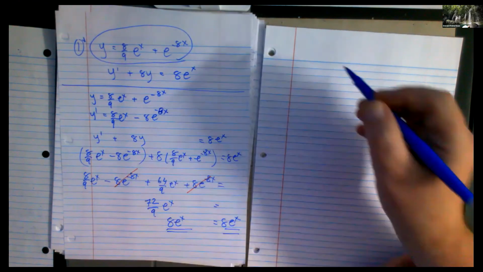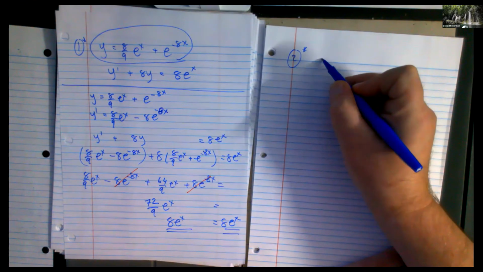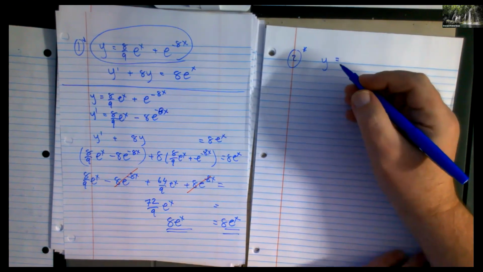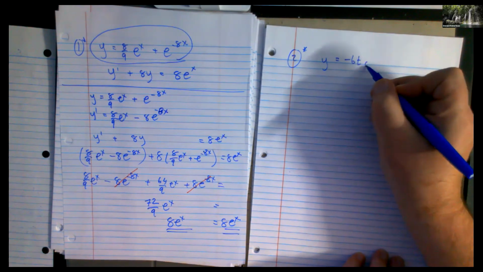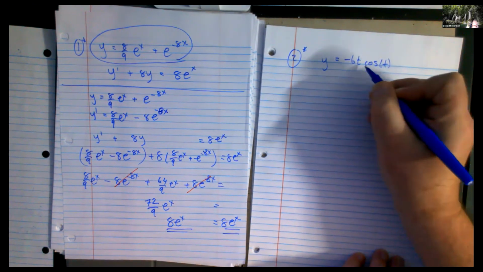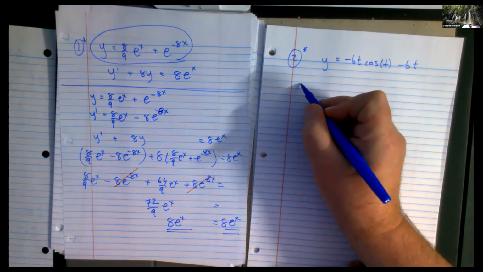This one is like question 2. We have to check, verify as they call it, that this is a solution. So this guy here, we have to check, is this a solution to this differential equation?